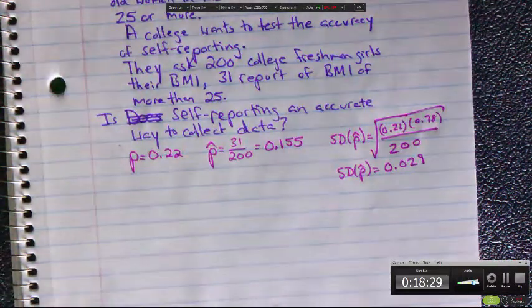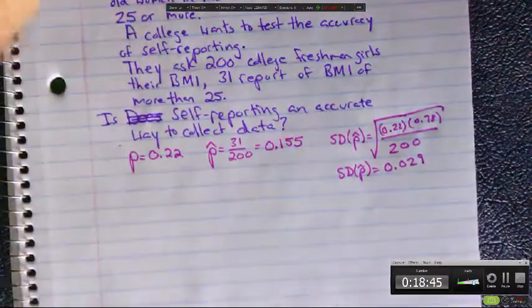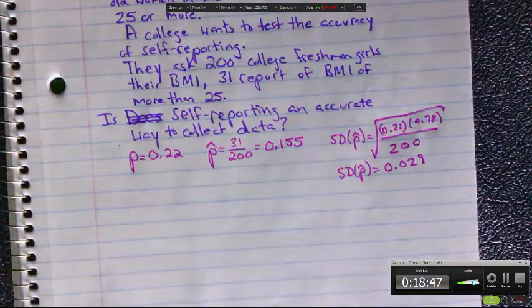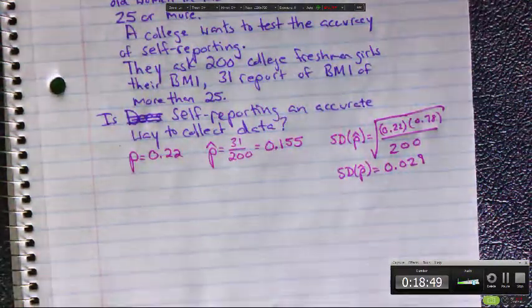Now, in terms of self-reporting, there's 2 ways we can do that. One, we can construct a 95% confidence interval. Or 2, we can calculate a z-score. It does not matter how we do it. Either way works.